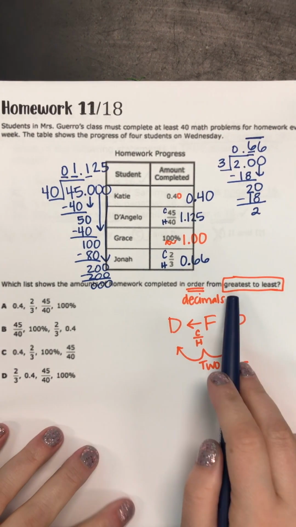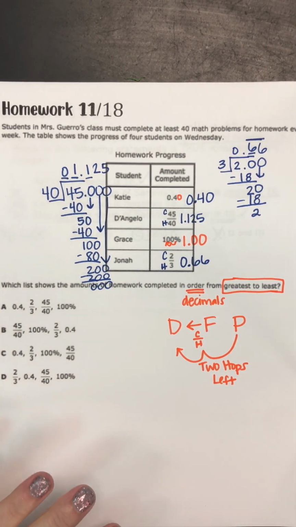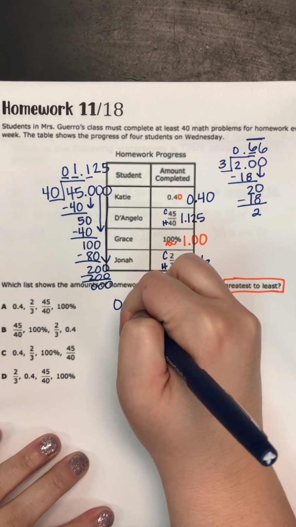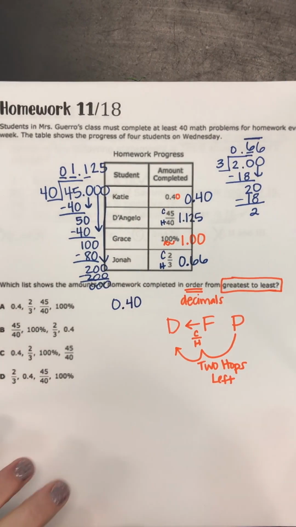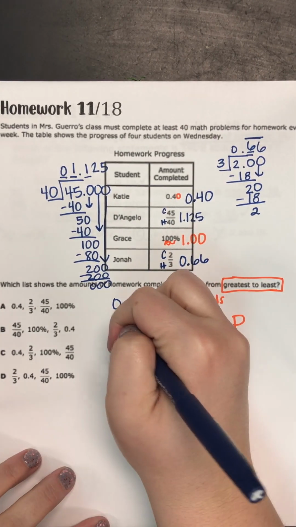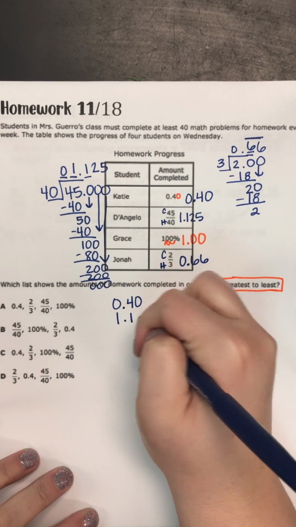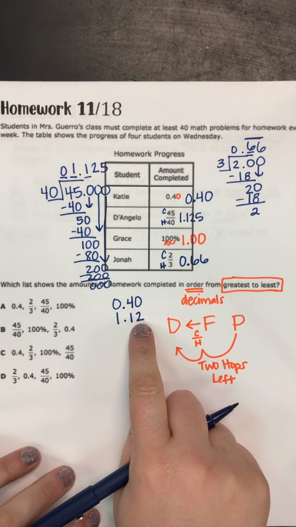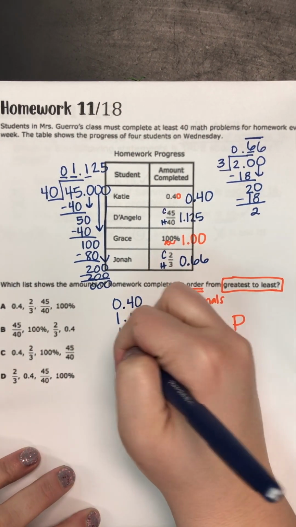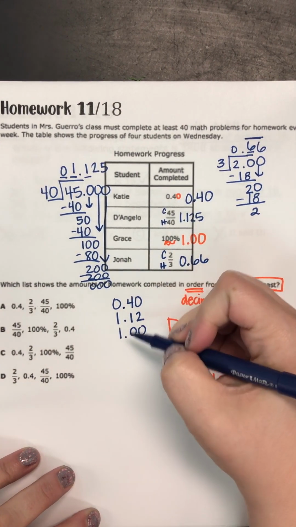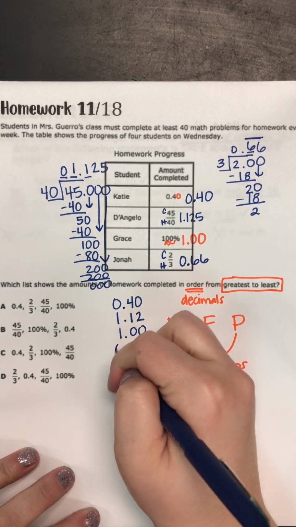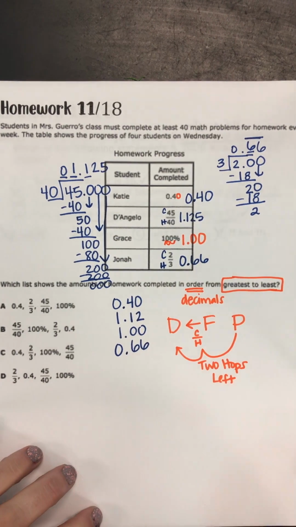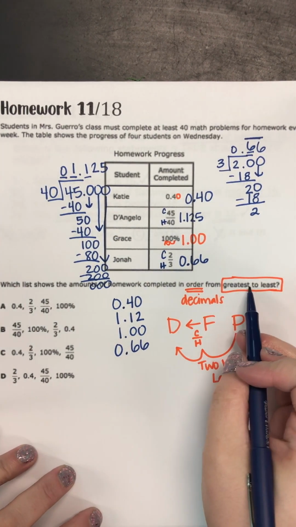So it says the greatest. So we're looking for the biggest number. And remember, if you want to, you can stack them, stack your decimals. So we have 40 cents, 1.12. And just because I'm looking at money, I'm going to leave it at the 1, 2. I have 1 even. Notice all my decimals are lined up. And then I have a 0.66.